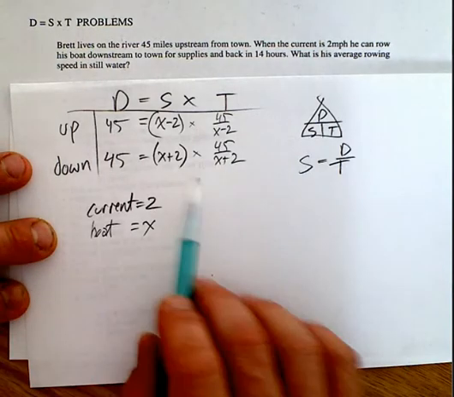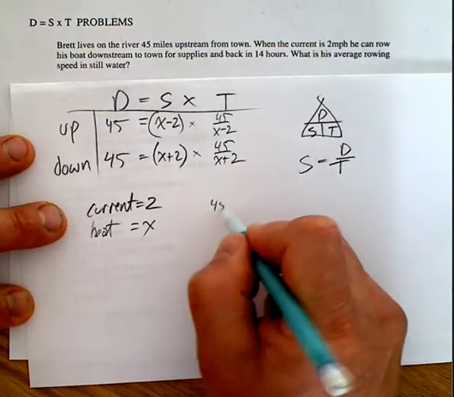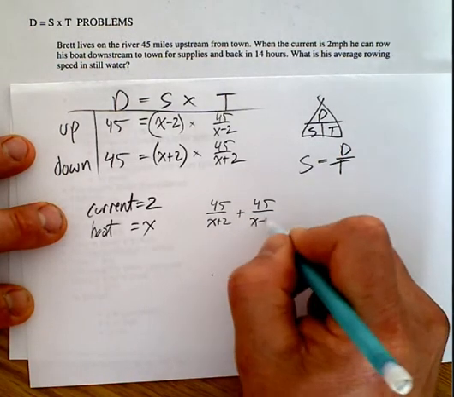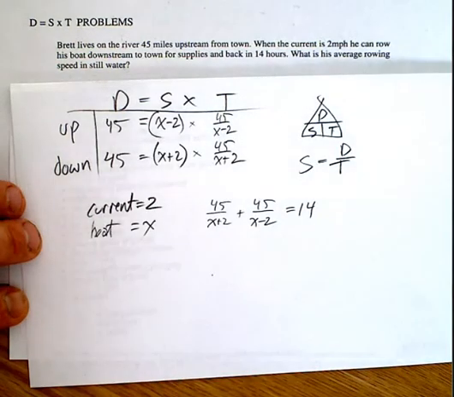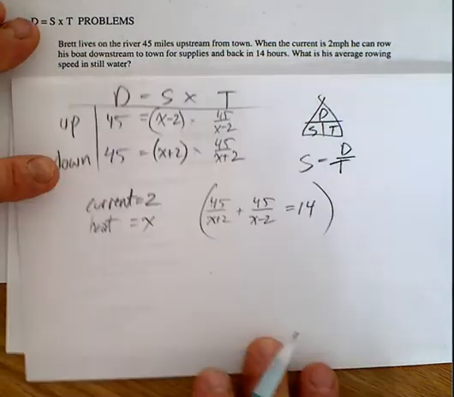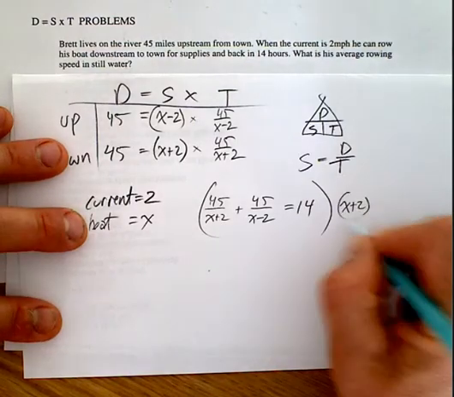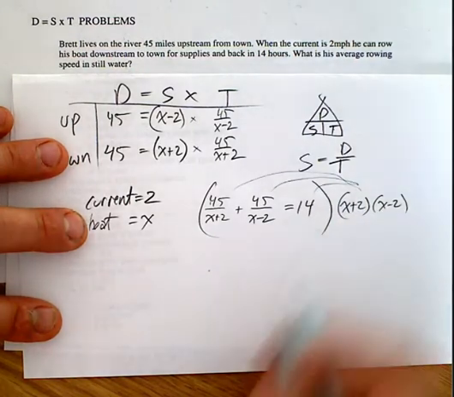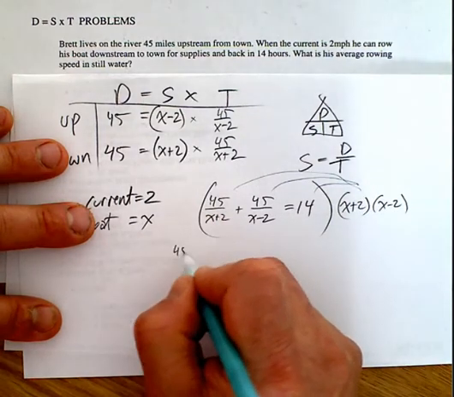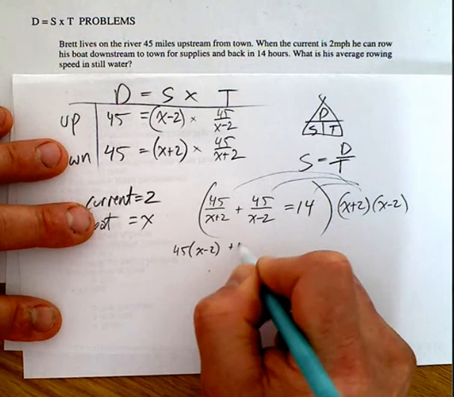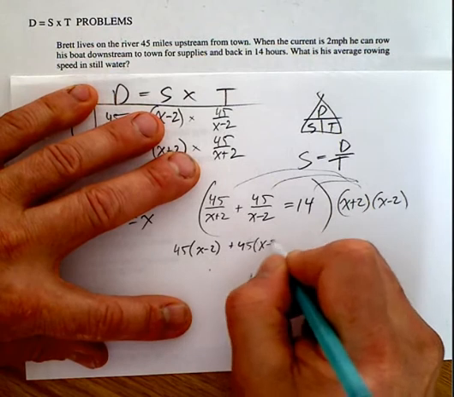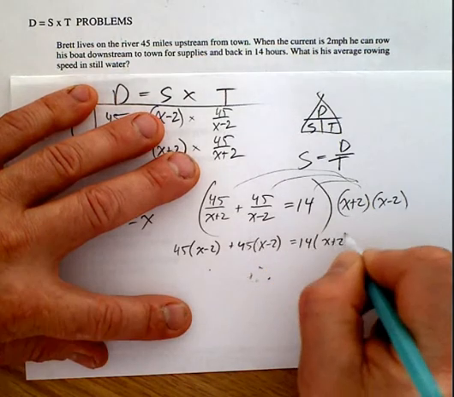What you have is a 14-hour round trip, which means that going downstream plus going upstream will equal 14 hours. And now we have a rational expression that we have to solve. Okay? And this rational expression has two denominators. You multiply everything by those two denominators, which means that the x plus 2's cancel. So on this side, you end up with 45 times x minus 2 plus 45 times x plus 2 is equal to 14 times x plus 2, x minus 2.